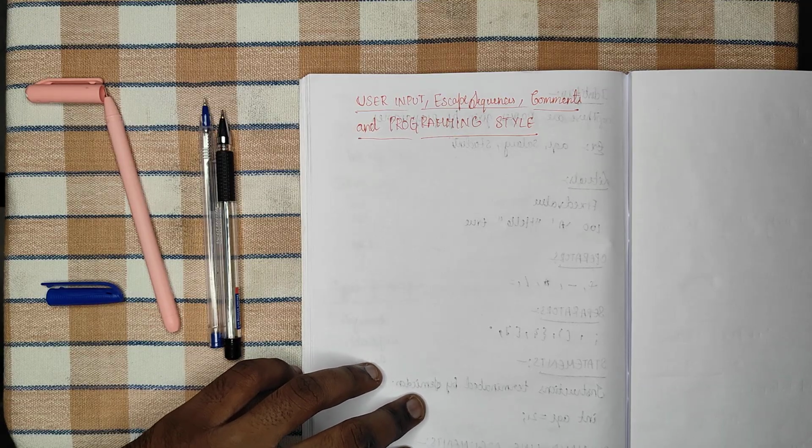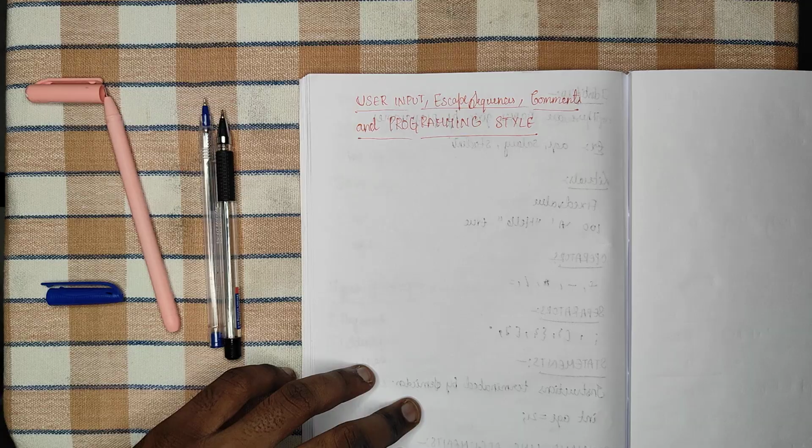In the previous lecture we have learned about our first Java program, structure of a Java program, tokens, statements and command line arguments. So today we are going to learn something extremely important.